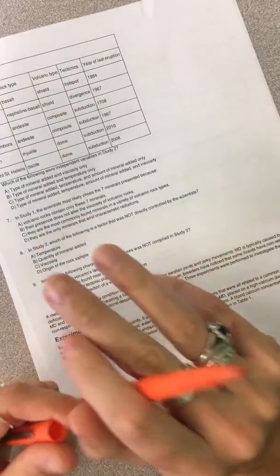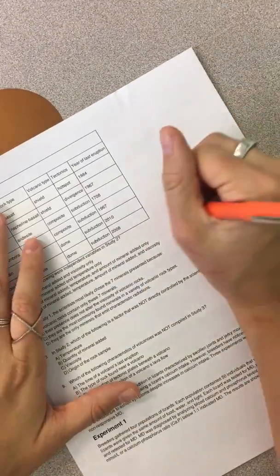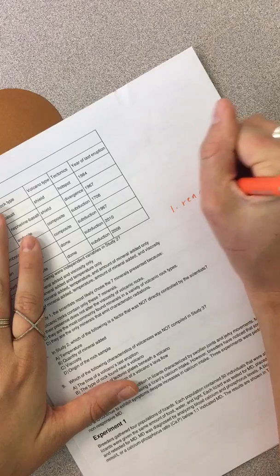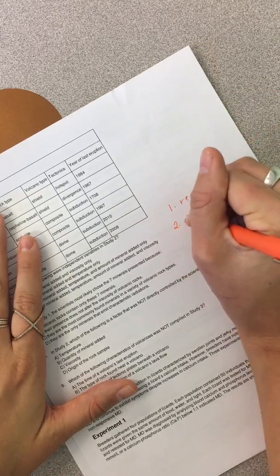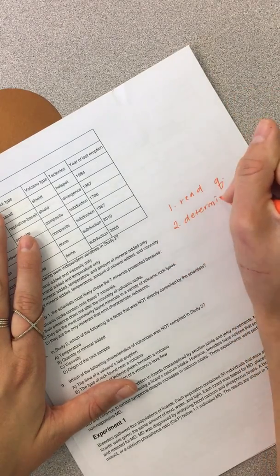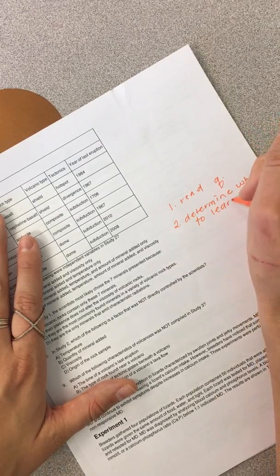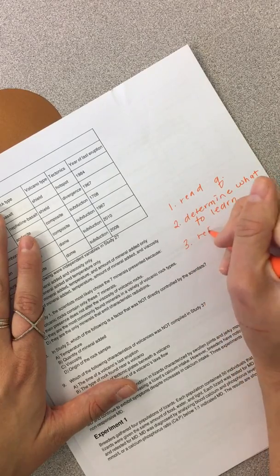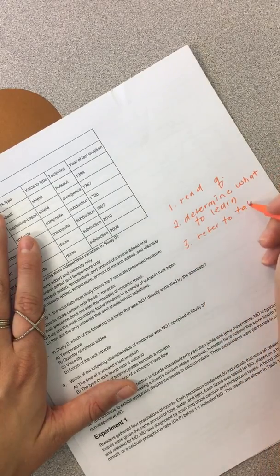So for SIN 501, remember it's a little bit trickier because it doesn't follow the conventional rules for answering these questions. So let's get right into it. The first thing we do is read the question and determine what it's asking for. So determine what to learn. And then you refer to the tables, right? So it usually means figuring out what the scientific terminology means and then going back for the answer.